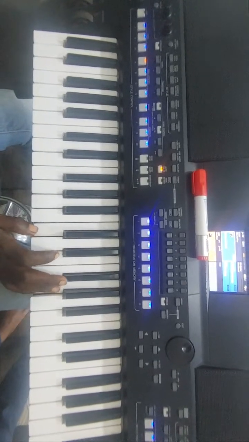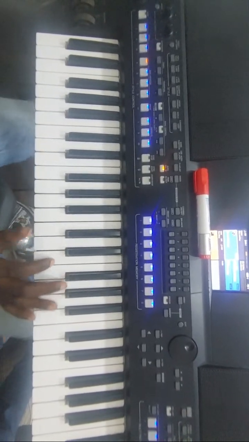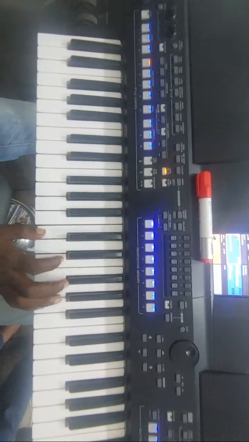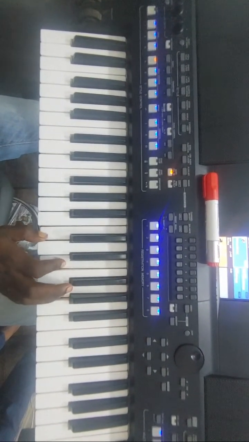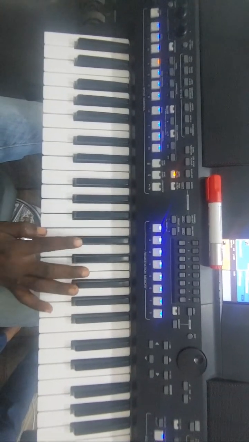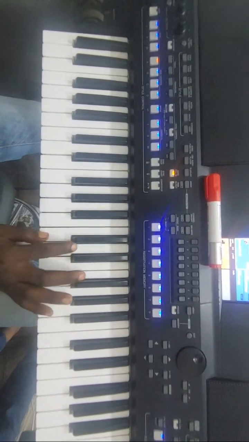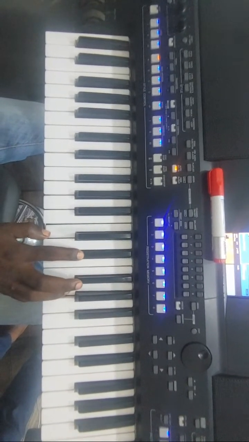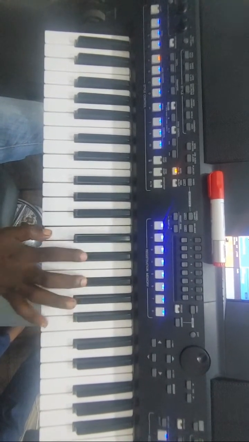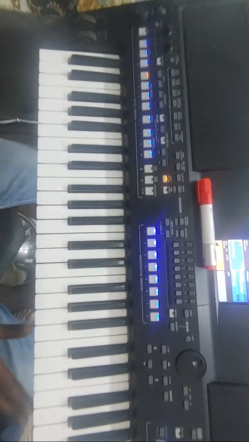So that's just the difference between the three triads. We have the major triad, which is 4 to 3: 1, 2, 3, 4, 1, 2, 3. The minor triad is 3 to 4, like the opposite of the major: 1, 2, 3, 1, 2, 3, 4. And the diminished triad is 3 to 3 on any of the keys.